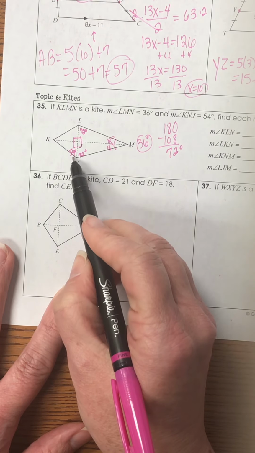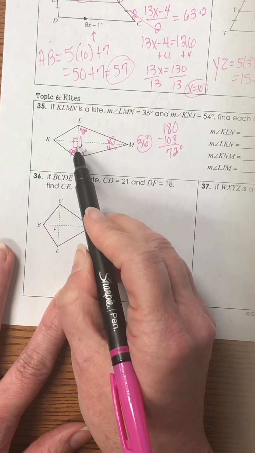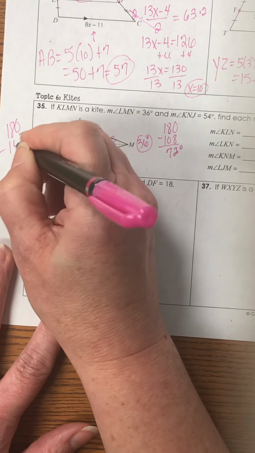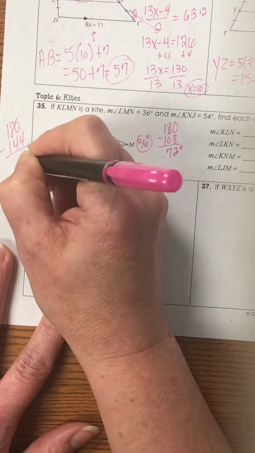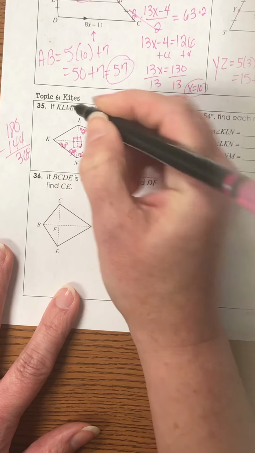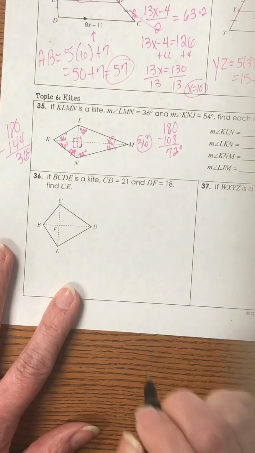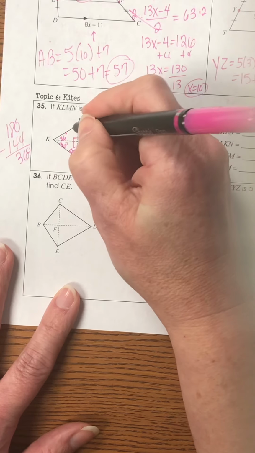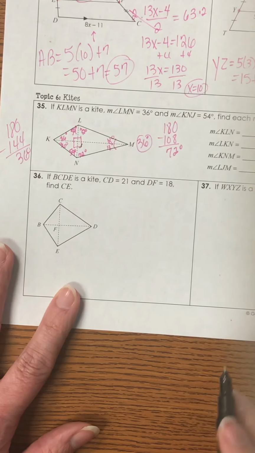Now, if this is 54 degrees right here, plus 90, that's 144 degrees. 180 minus 144 is 36 degrees. So this one will be 36, and this one will be 36. And then if this is 90 and 36, that leaves this one to be 54 as well.